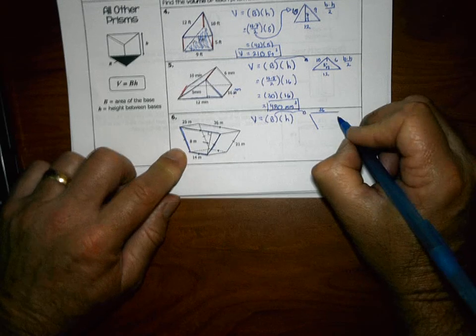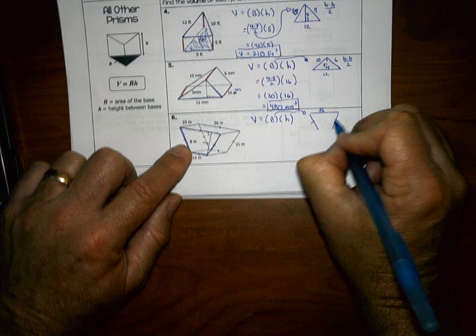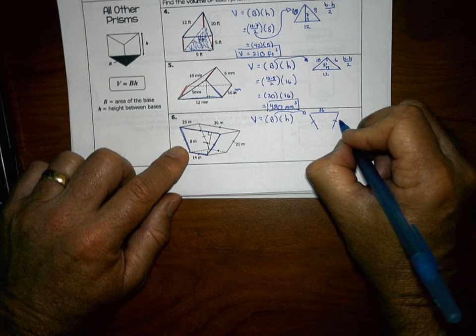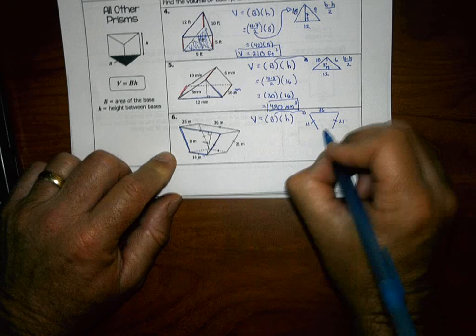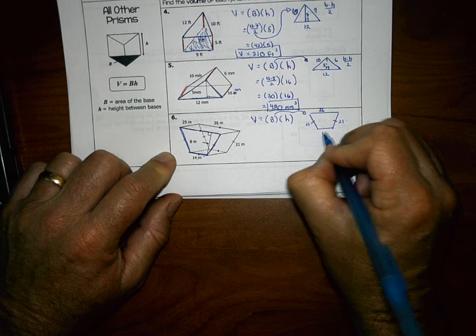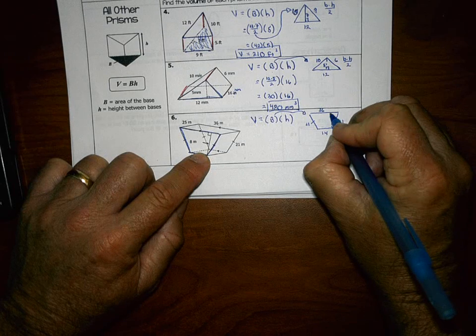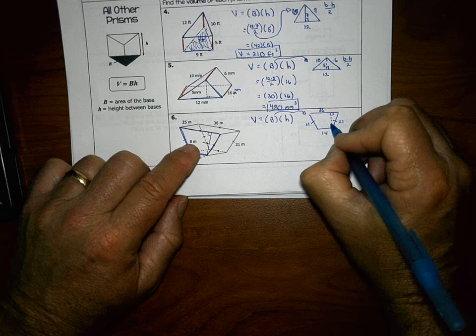Then I have another side that goes like that. I know that these are equal because of those tick marks, and these are 21. So that's 21, and that's 21. And then I have this bottom part, which is 14. Then I have this dotted line going like this, so that it's perpendicular, which indicates to me that that's the height, and that the height is going to be 8.